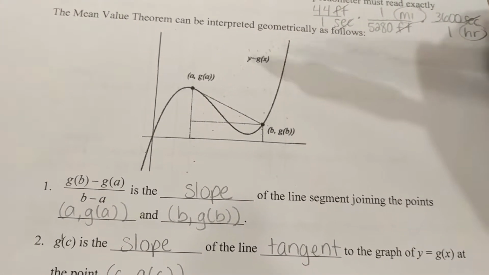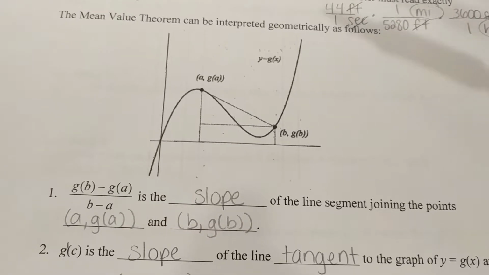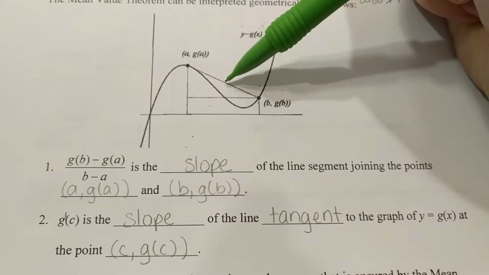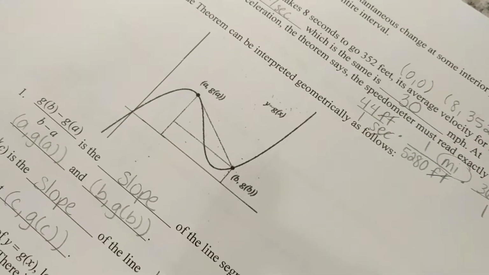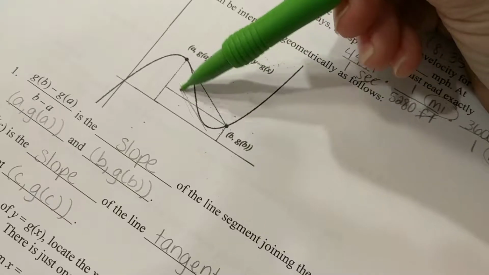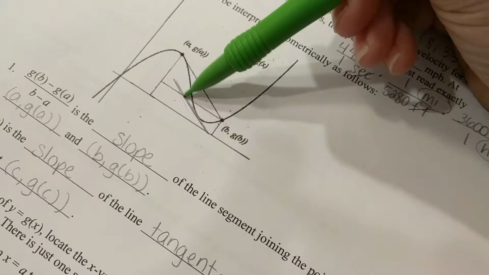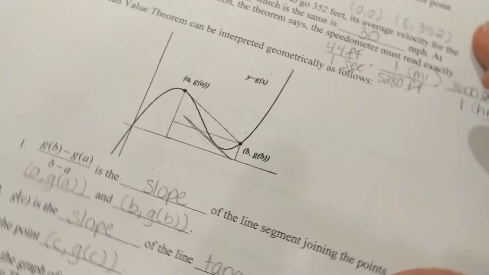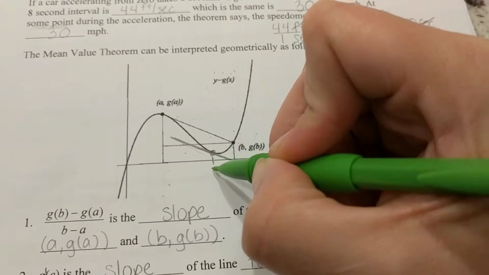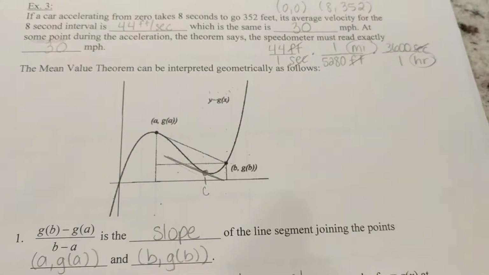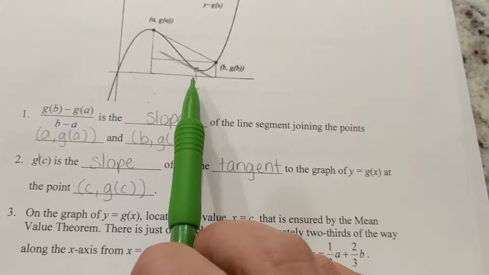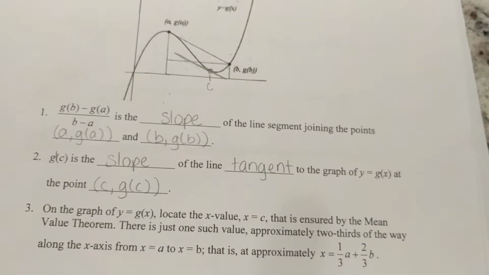Now, all we're looking for is where does the instantaneous rate of change equal the average rate of change. So I need to find where the instantaneous slope is the same as this slope. So I'm going to just kind of turn my paper a little bit. It would help if I had a ruler. I don't. So I'm going to just approximate where the slope of the tangent line is parallel to that secant line. So I would say there's my c, and I would agree it's about 2/3 of the way over A and about 1/3 of the way up on B.